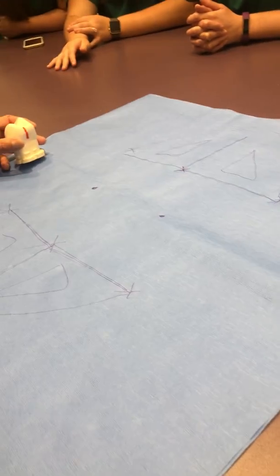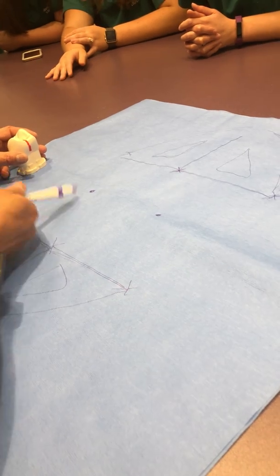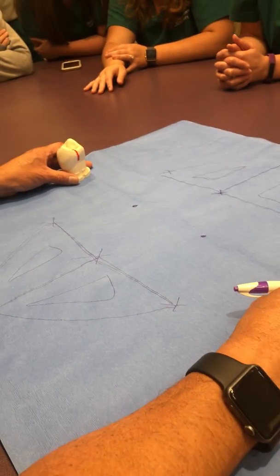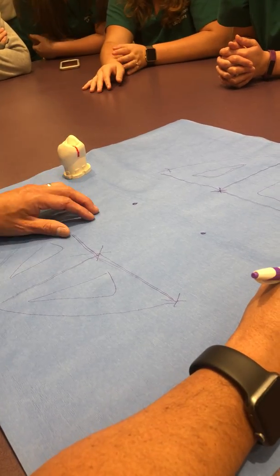What is this? It's a pit too. Okay, distal pit. You're not going to miss that one.